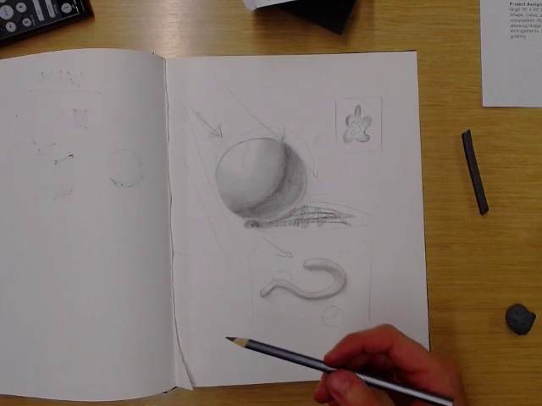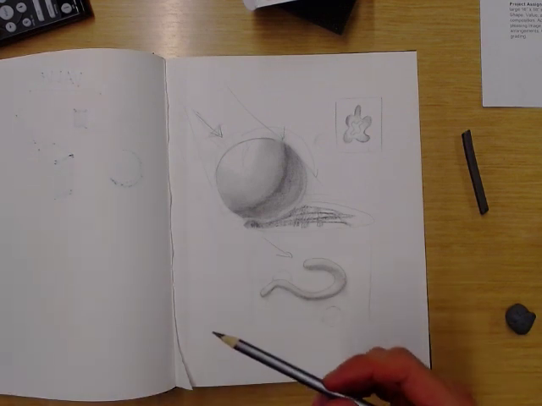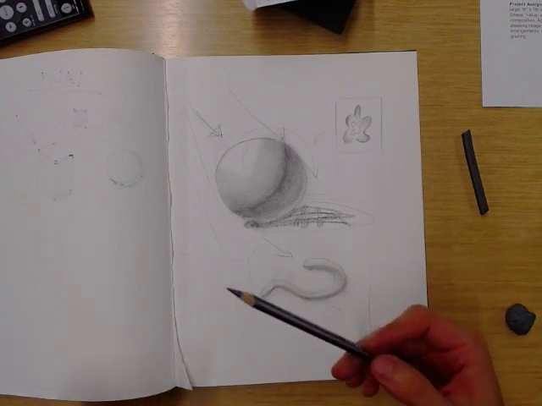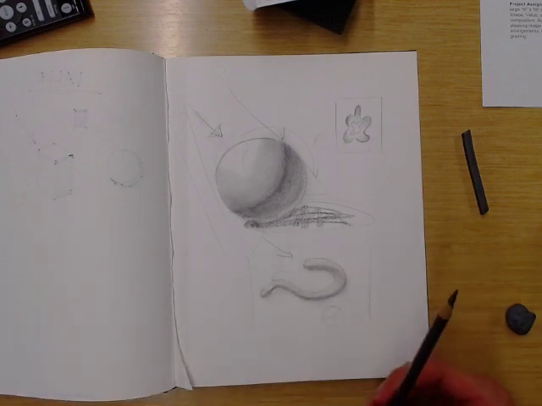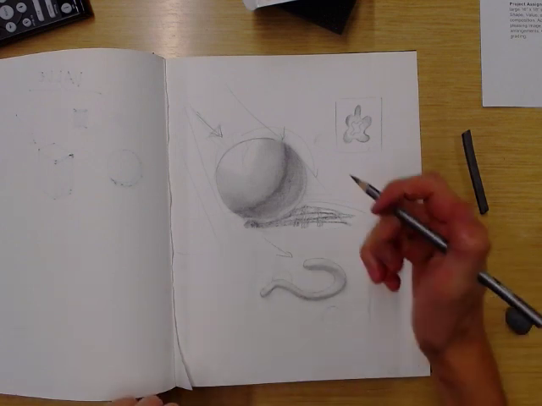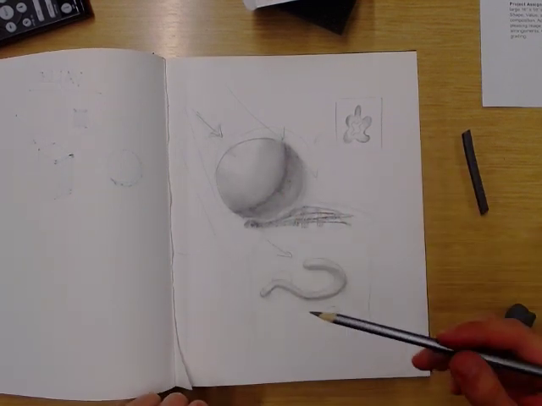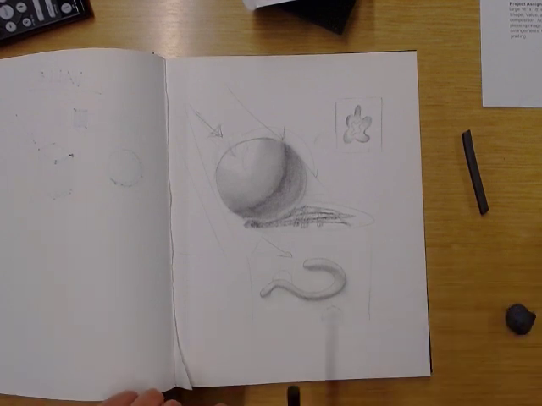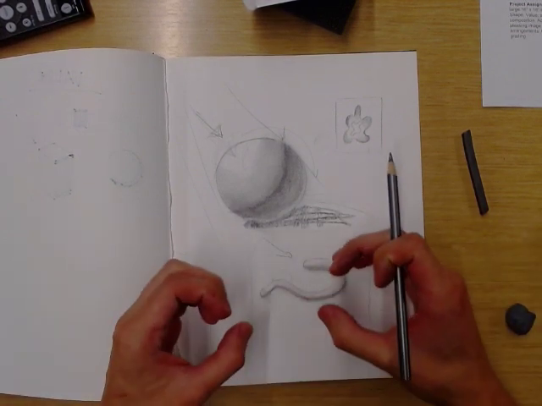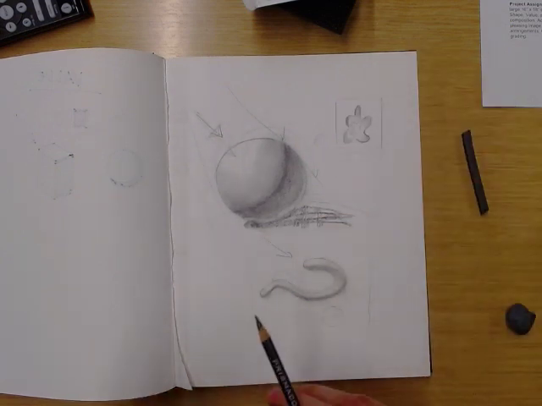Oftentimes people think of it as a reflected light off of something, like the glint in your eye. That's called a specular reflection, which is a very specific word for a reflection of light off of a glossy surface or a reflective surface. That's not what we're talking about necessarily when I say highlight, but you could totally do a series of eyeballs or like eyeball shapes with all specular reflections on it.